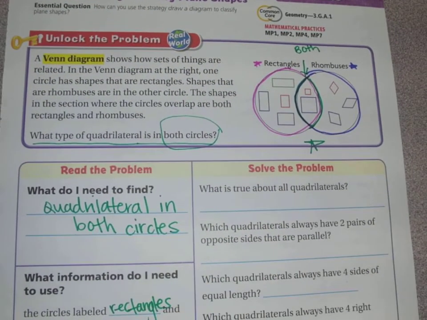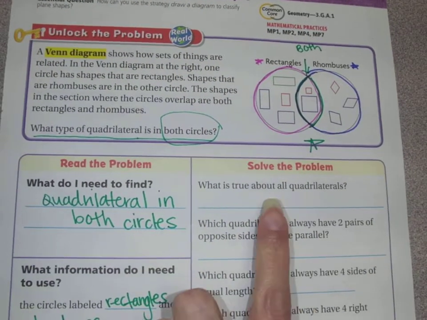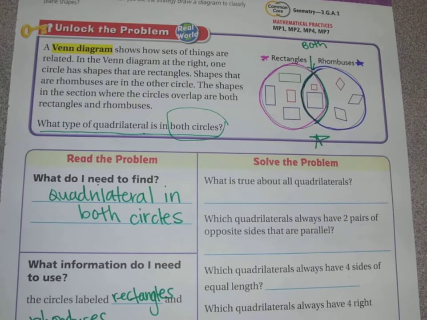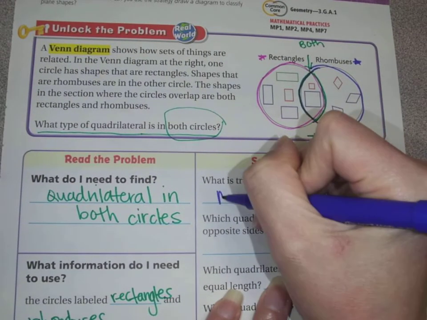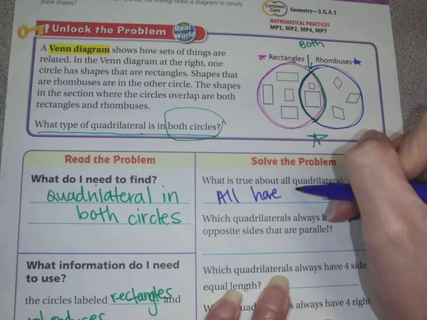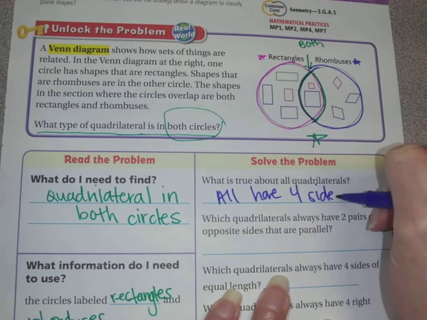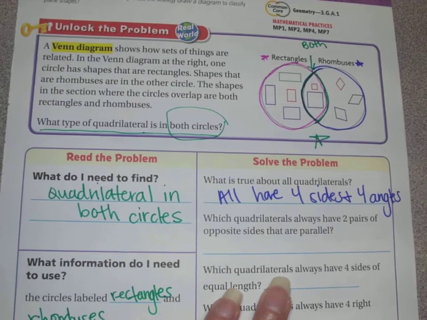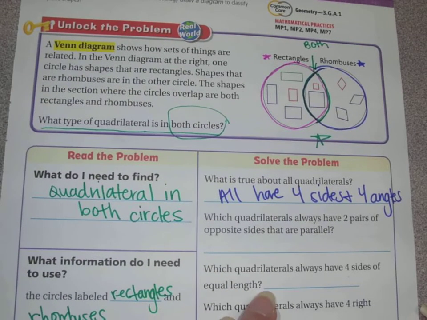So what do we know is true? Think about, what do we know about all quadrilaterals, boys and girls? Yep, if you said they all have 4 sides and 4 angles, that's right. That's the most important thing. 4 sides and 4 angles. That is true for all quadrilaterals.